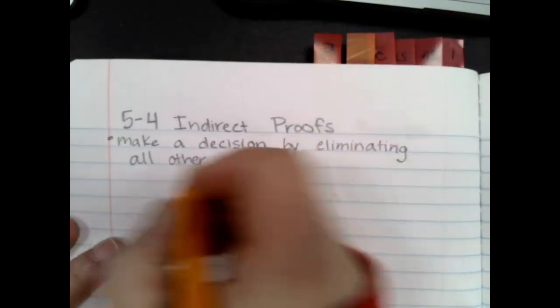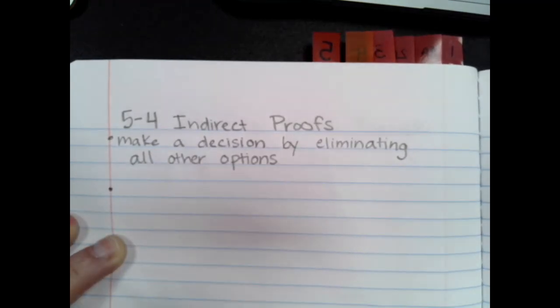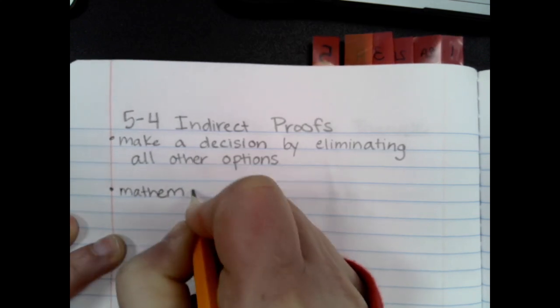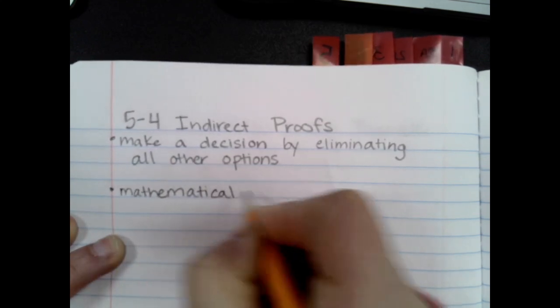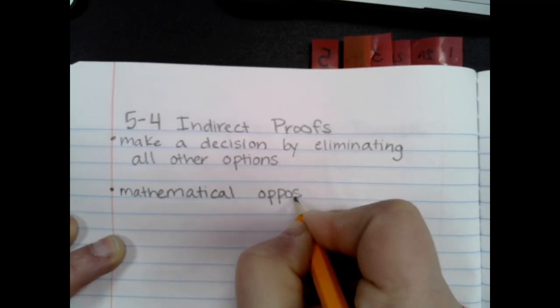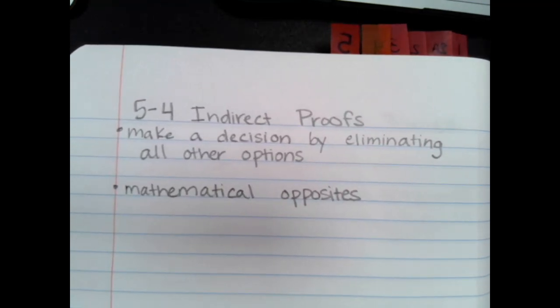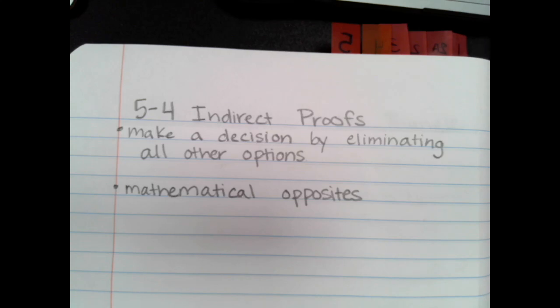Okay, so this is another way to think of it. We're going to be talking about mathematical opposites today. Now, mathematical opposites are different than our normal opposites. So normally when we think of opposite, what's the opposite of up? Down, inside. Whoa, do we have to go back to opposites? What's the opposite of inside? Outside, good. Opposite of, I don't know, left, right, all that good stuff.